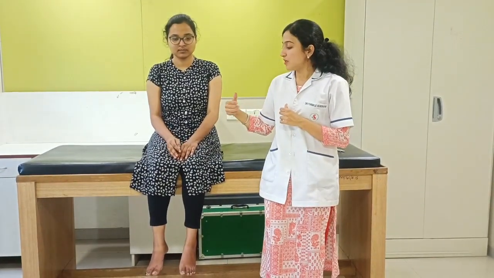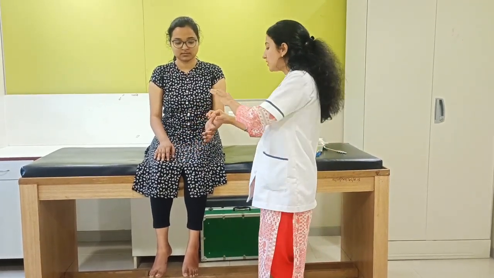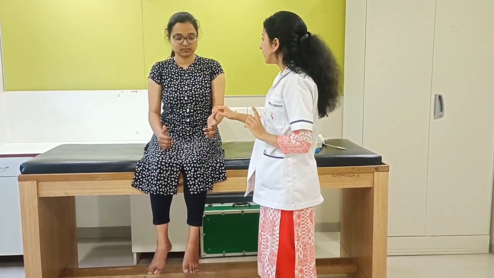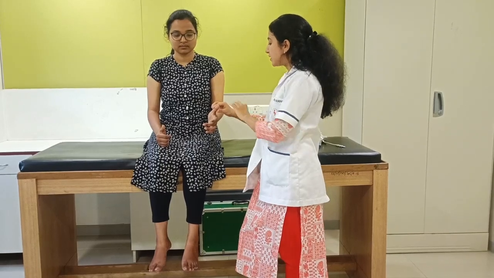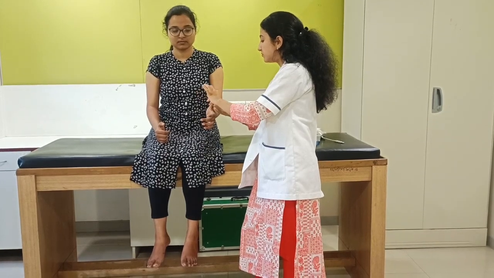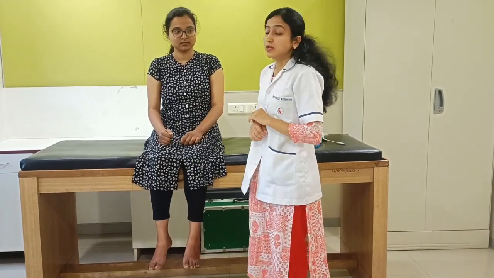But in cases like stroke, or whenever your patient is having aphasia, that time if your patient is not able to give you a verbal response, you can ask your patient to replicate the same position on the other side. Now try to take your right hand thumb in the same position where I am taking your left. Please close your eyes. This is the second method for assessing proprioception in patients where your speech is affected.